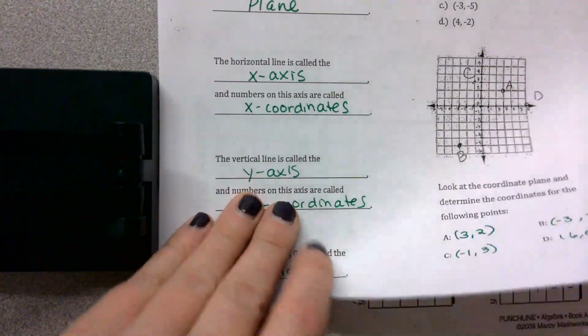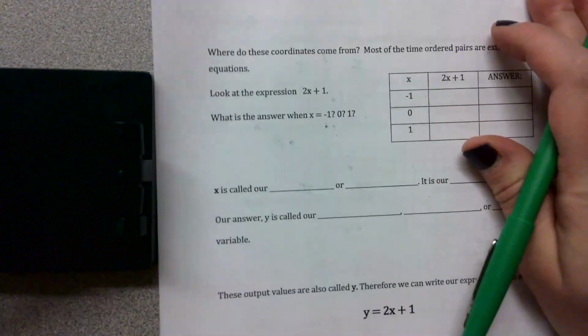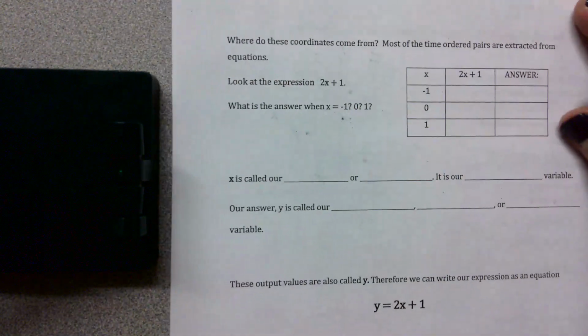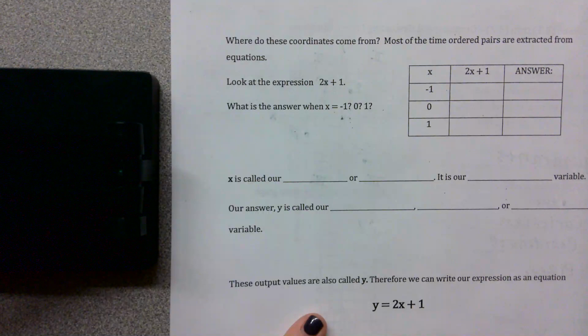Questions? Feel free to please ask. Okay, next page. It says, where do these coordinates come from? Okay, most of the time ordered pairs are extracted from equations.